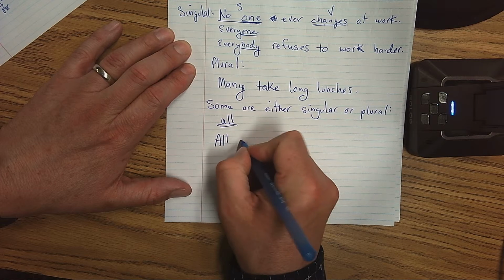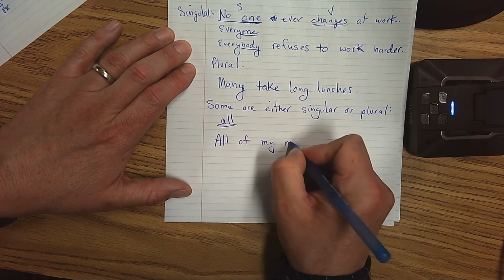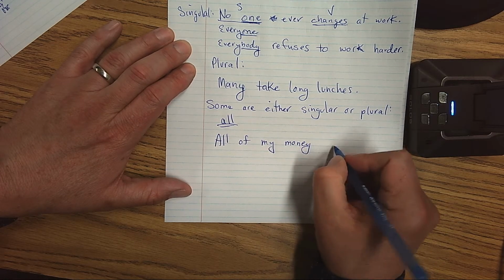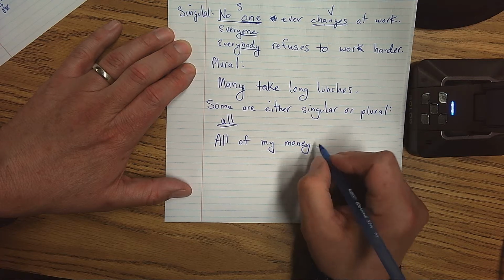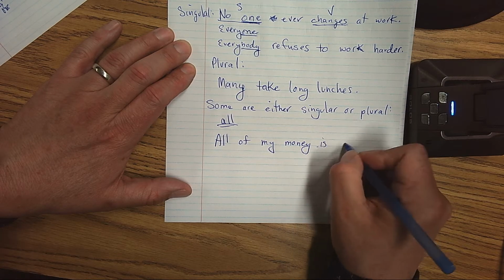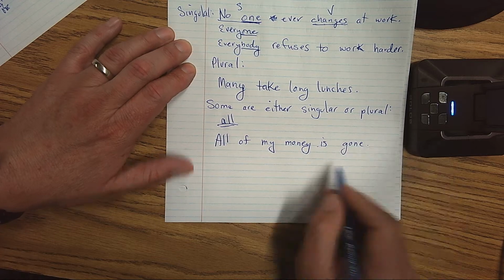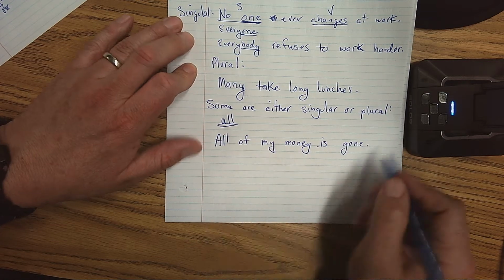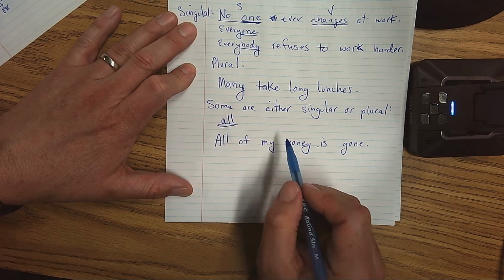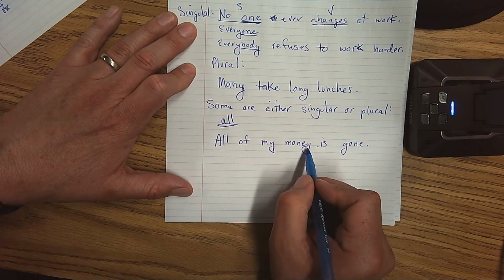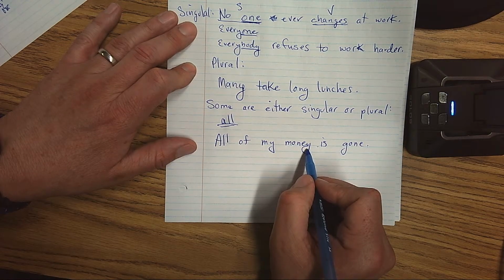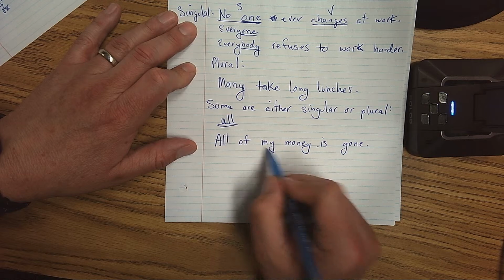All of my money is or are gone. Is gone. I know you probably would have just said it that way, but let's show you why. Now, a few moments ago we talked about a prepositional phrase cannot be the subject or the verb, and I had crossed it out.